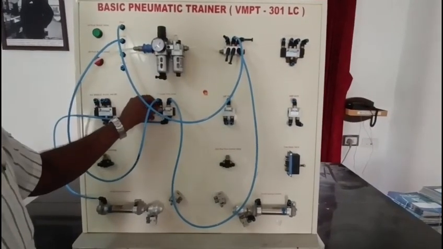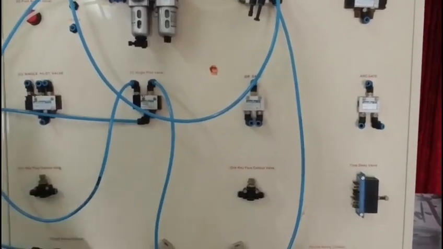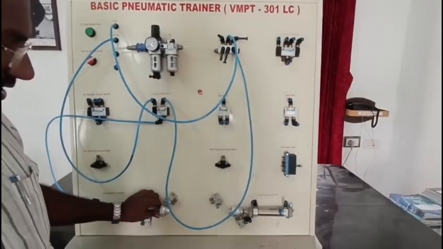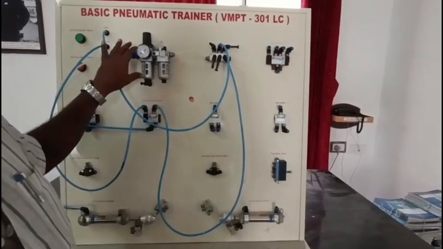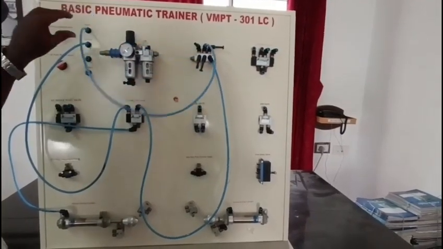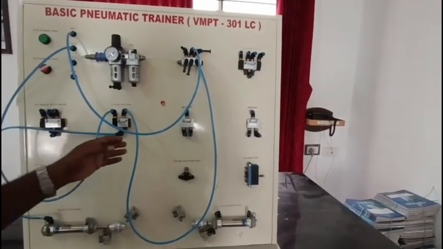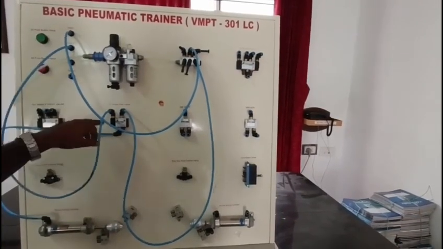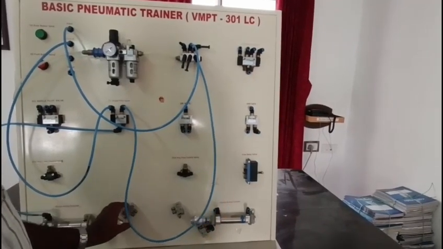This is called a 3/2 pilot operated directional control valve. With the help of this, we do the single acting cylinder experiment. This is a single acting cylinder. A single acting cylinder means it will go forward and retract automatically. First you have to connect the air hose to the FRL unit. It goes to the push button. Then the output of the push button is connected to the directional control valve. You have to give another output to the DCV. If you press the push button, the air goes to the single acting cylinder. Then it will do the extension.